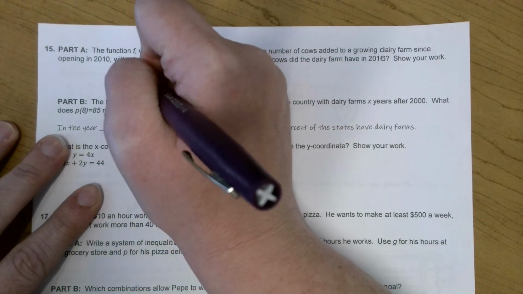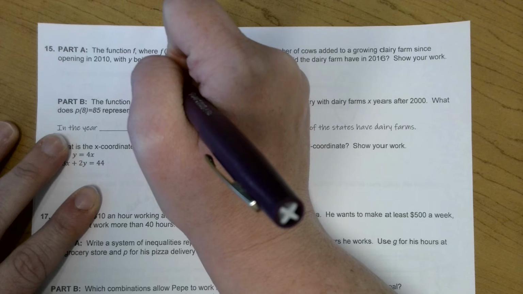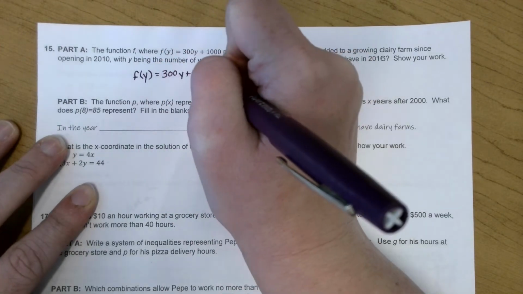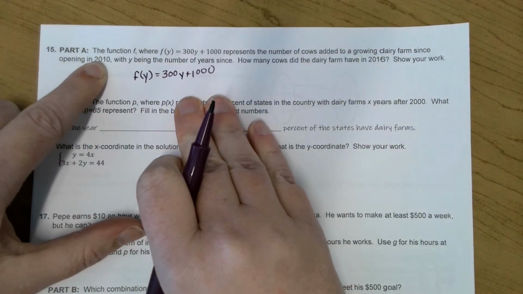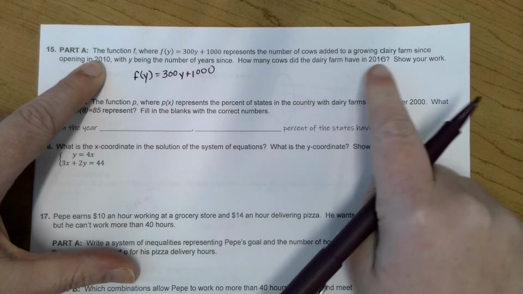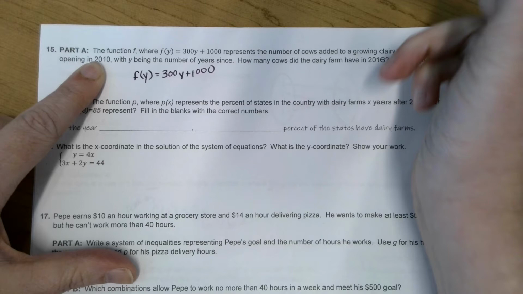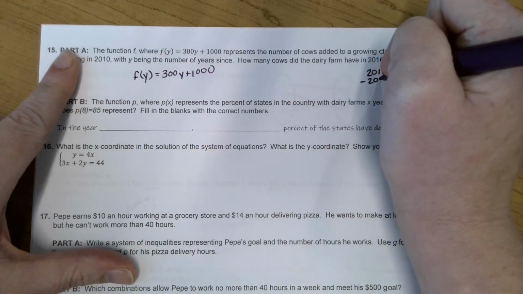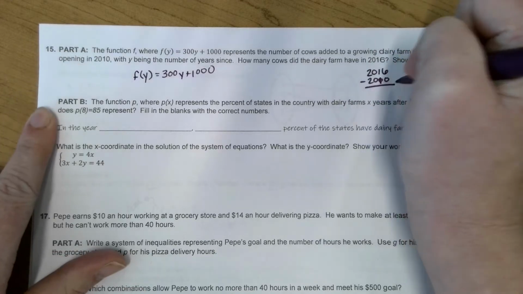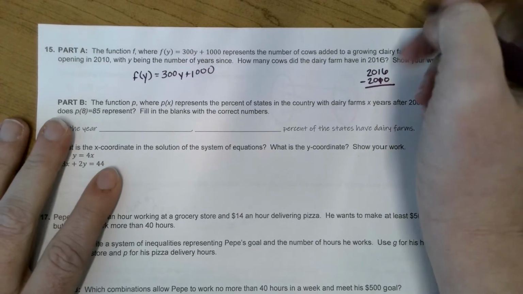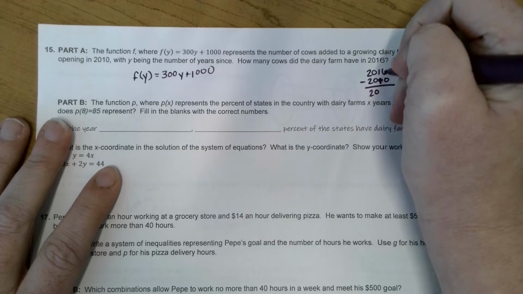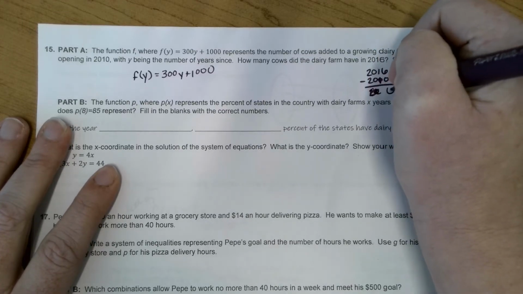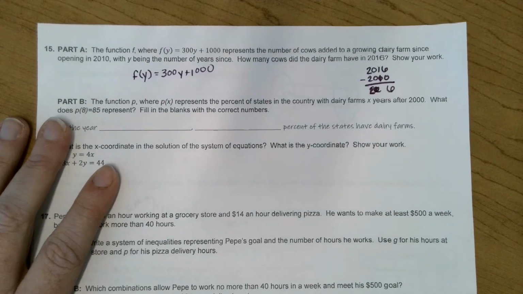So, we have f of y equals 300y plus 1,000. So this is the number of cows since 2010. And we want to know how many they have in 2016. So I need to know the number of years that have passed, which should be easy math. This should just be 6. So 6 years have passed.